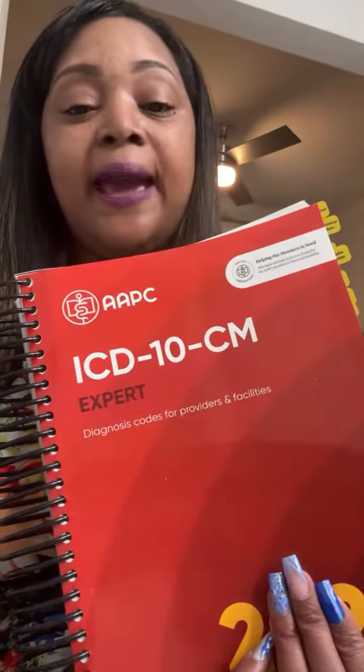And I use the AAPC versions. Of course, you have books from Optum, you have AAPC. You have a lot of different ICD-10 books. In the exam, they don't care which ICD-10 book that you use. But I typically like to use the AAPC book since I am taking AAPC exams. So that's just the book I've been used to for the last like 8 years.